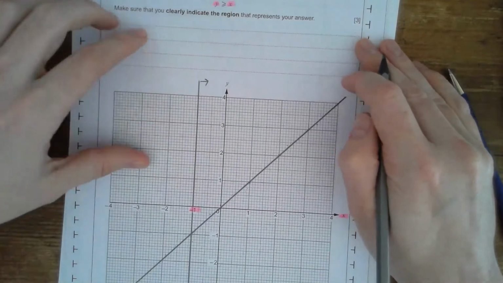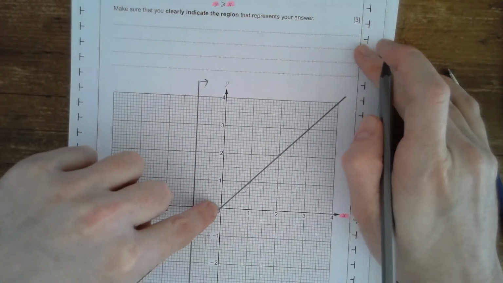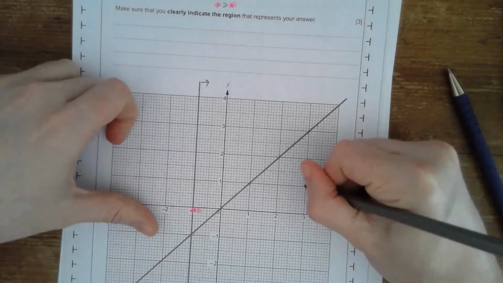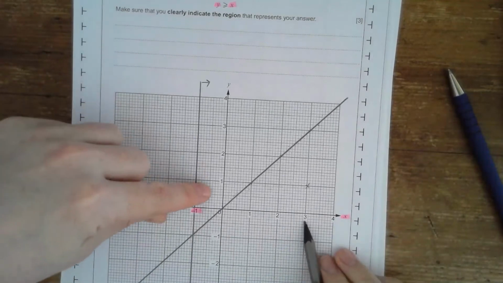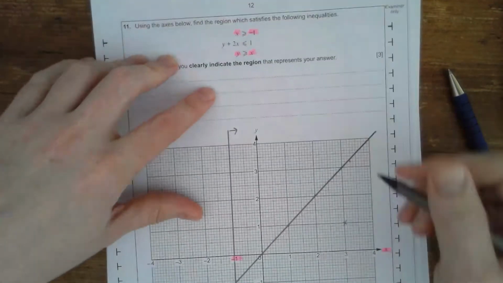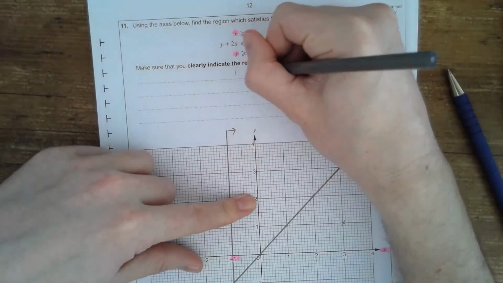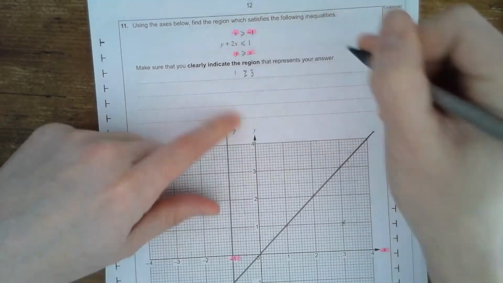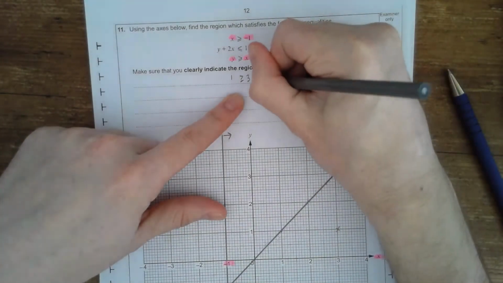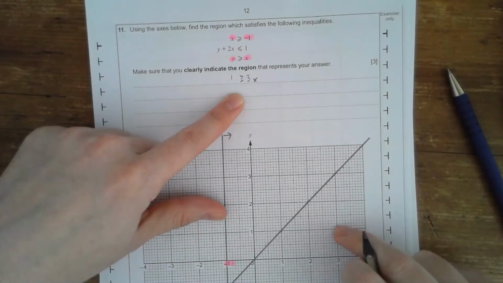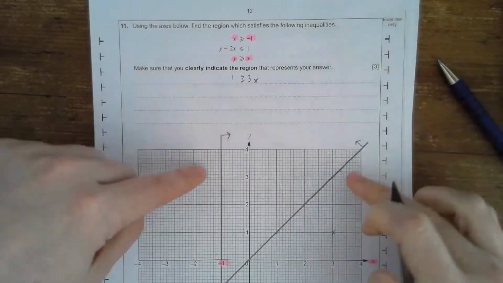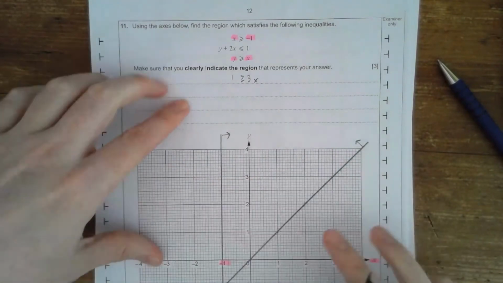Go and pick a set of coordinates. Now I usually tend to use the origin, so 0, 0, but it's on there. So I'm just going to choose this point here. Now this point here is 3 for x and 1 for y. So 1 is greater than or equal to 3. Is that statement true that I just wrote? That's not true. So I'm not interested in this side of the line. I must be interested in the other side of the line, so I'm going to draw an arrow pointing up. So it's somewhere in between these two bits so far.